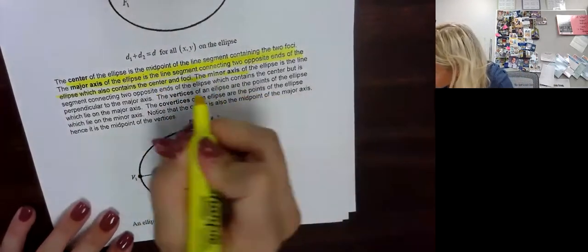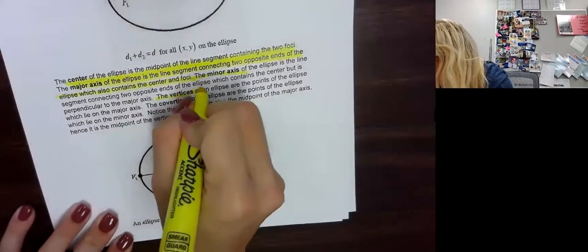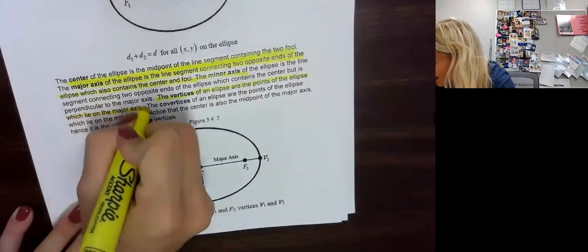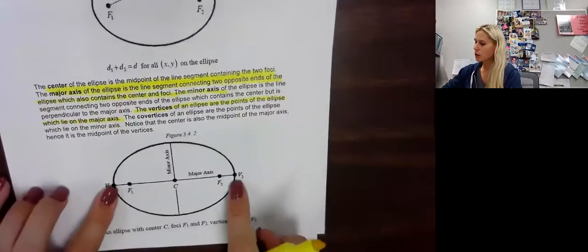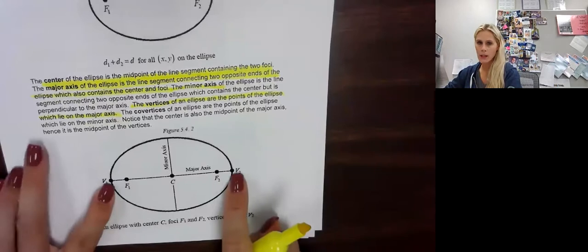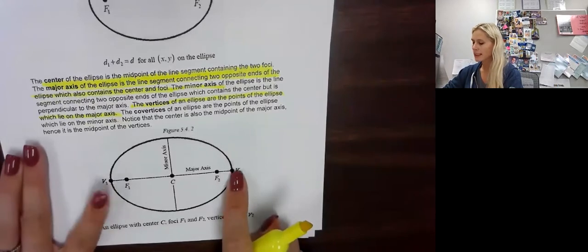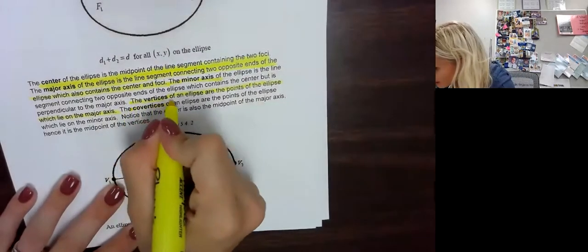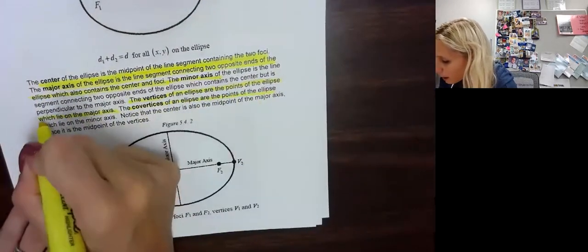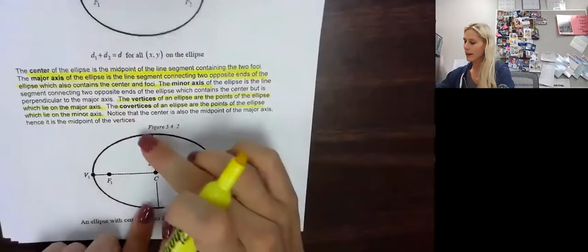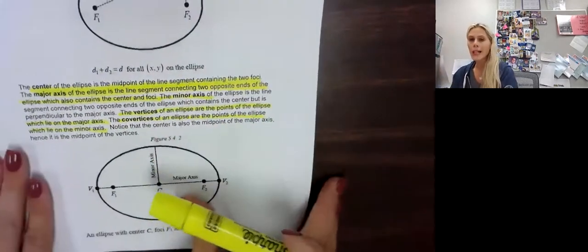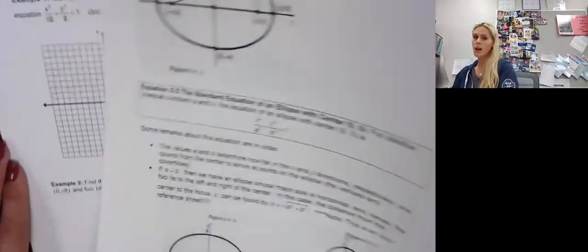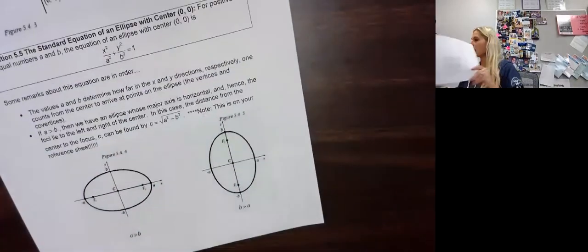Here we go, the vertices. So we'll also be saying vertices. The vertices of the ellipse are points on the ellipse which lie on the major axis, okay? So your vertices, on the major axis, V1 and V2, okay? The co-vertices are the points on the ellipse that are on the minor axis, okay? So again, these can change depending on how your ellipse looks, and this will be shown down here.